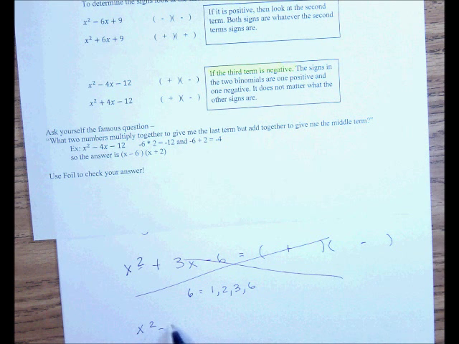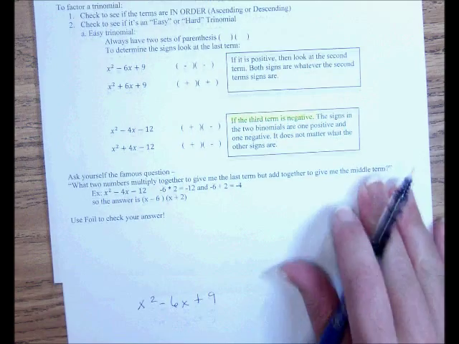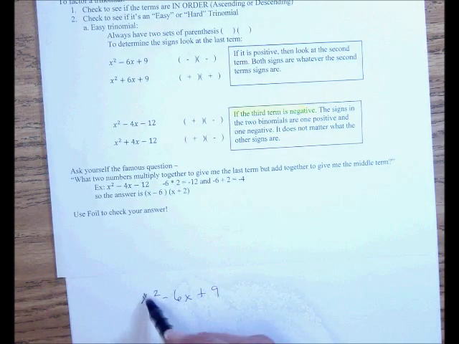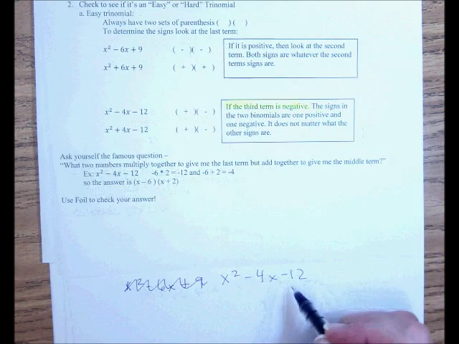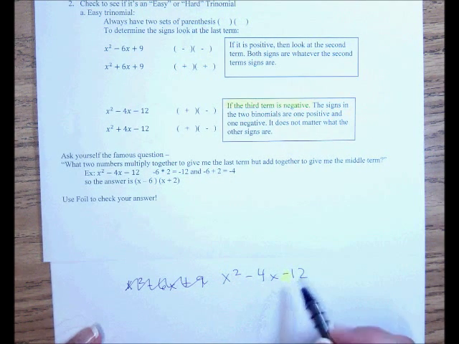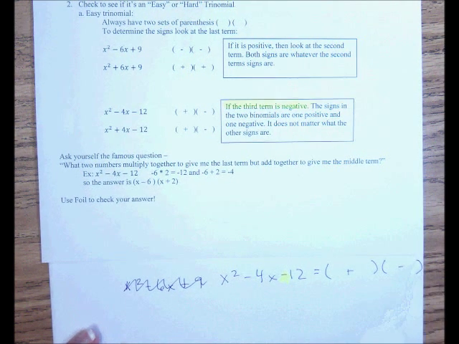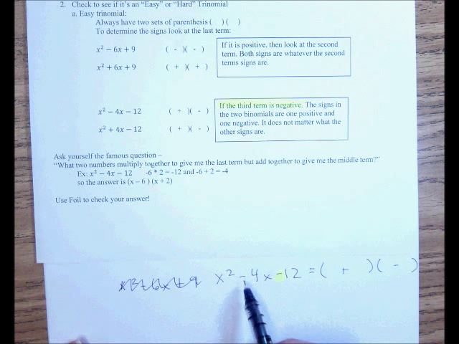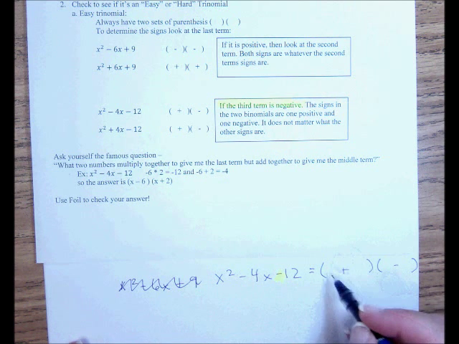So I have x squared minus 6x plus 9. So in this situation, I'm going to change it again. I have x squared minus 4x minus 12. In this situation, I have a negative in front of my last term. So we talked about it earlier. I'm going to have a plus and I'm going to have a minus. Then I look at this, and my second term here is a negative. So I know my highest factor is going to be on this side of the problem.